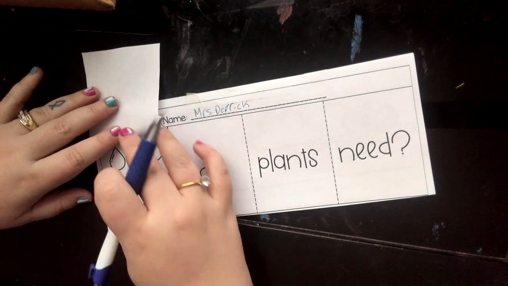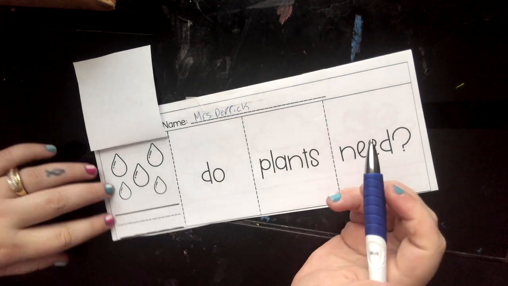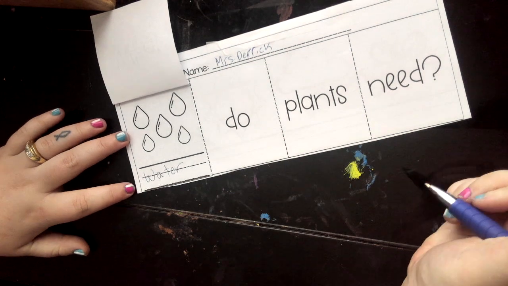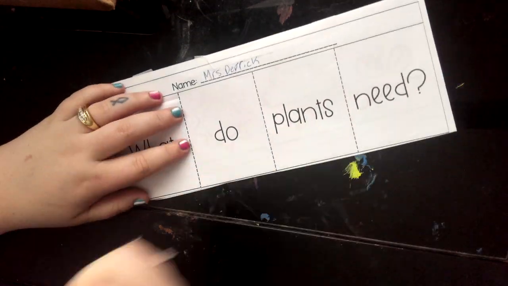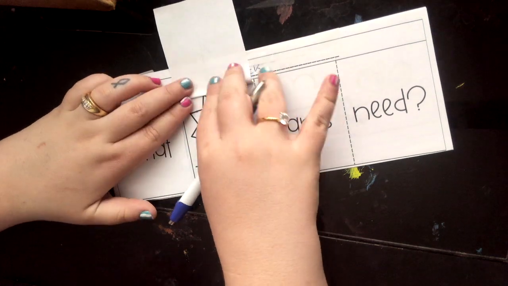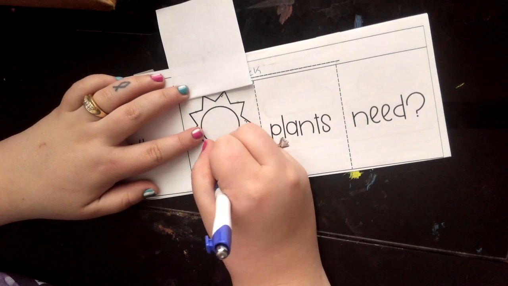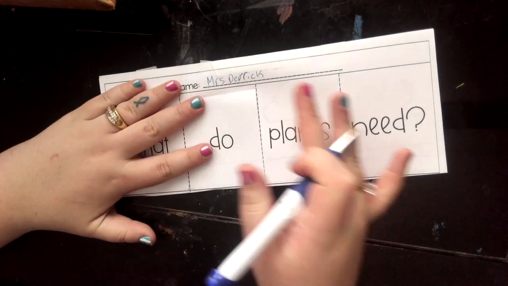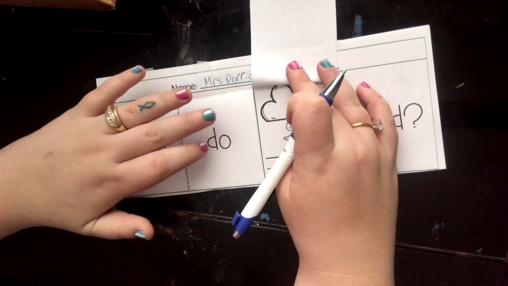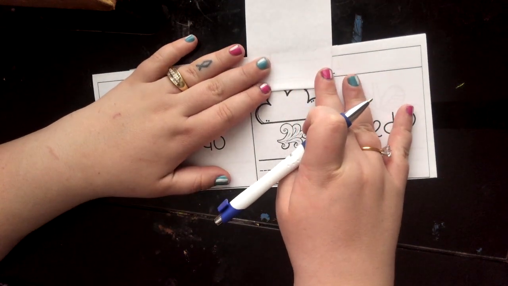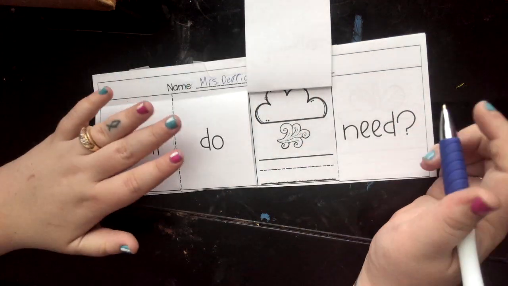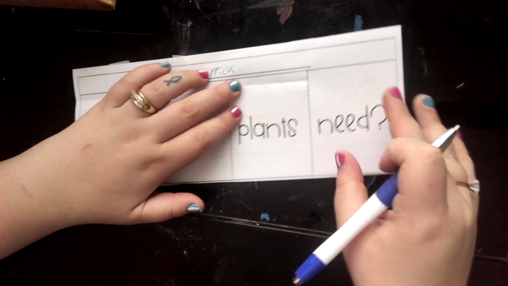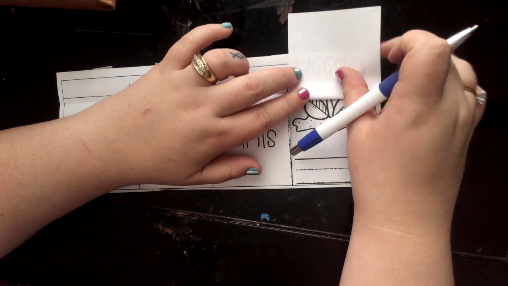Plants need, what is this a picture of? Water. Plants need water. What else do plants need? Plants need sunlight. Plants need water, sunlight. What else? Air. And soil.